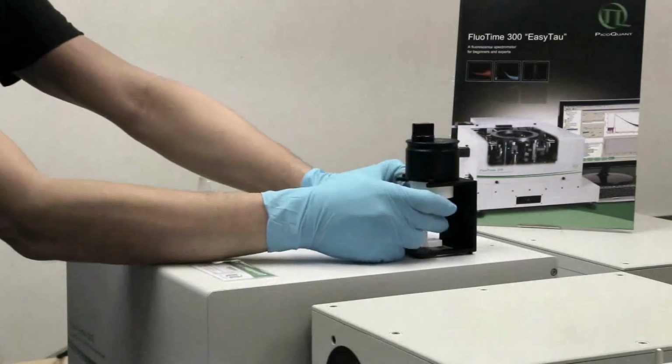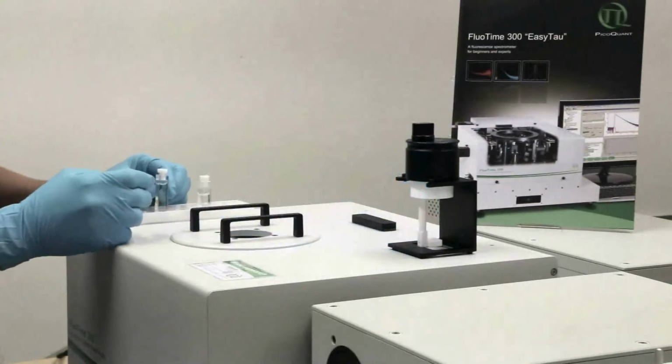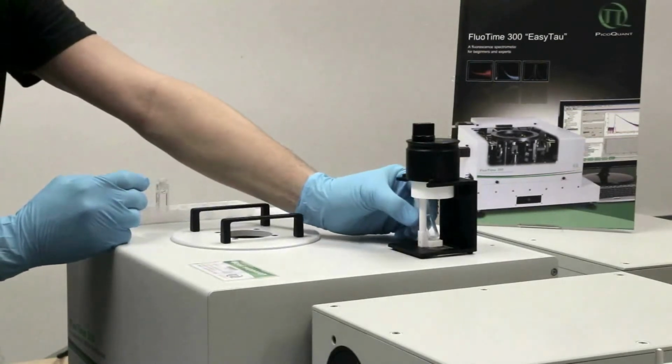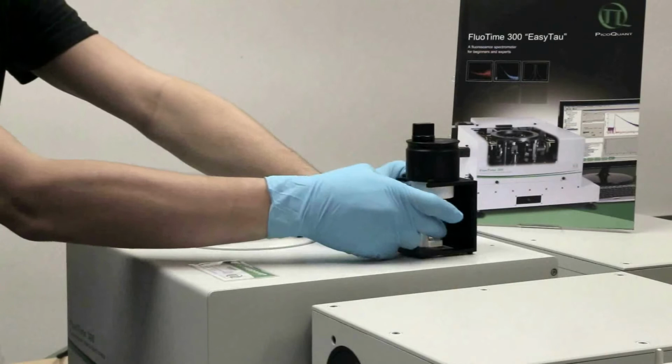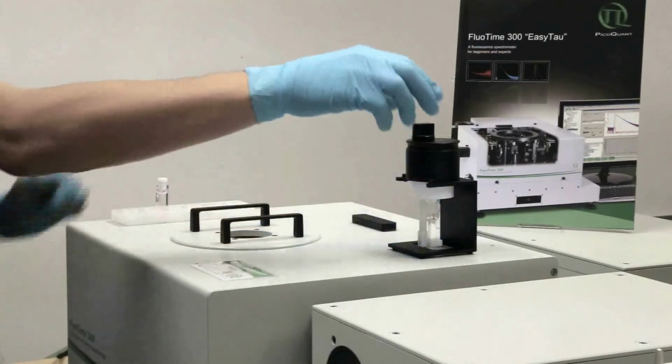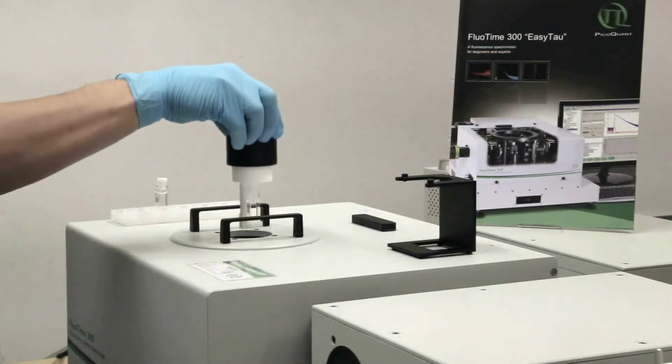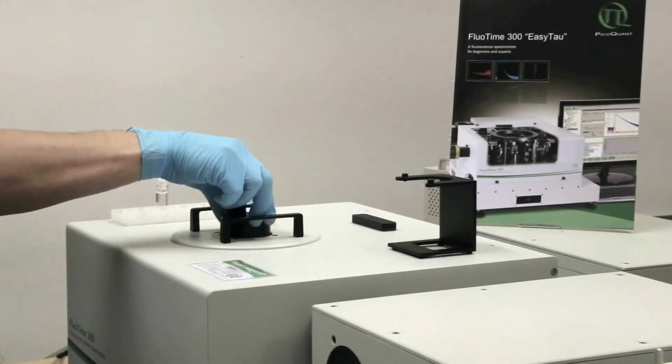Now you can easily remove the cuvette with the Rhodamine 6G in it and replace it by the cuvette with the ethanol in it. After that, you can put the sample holder back into the integrating sphere. Again, make sure that the sample is in the in position while doing that.